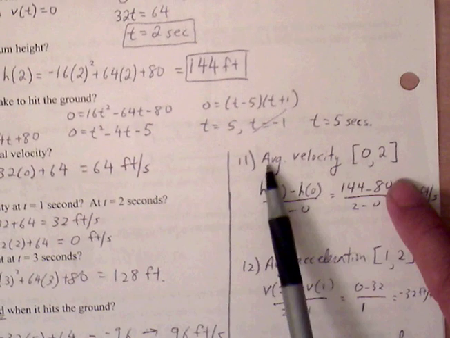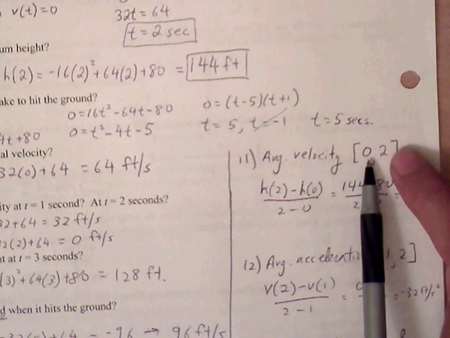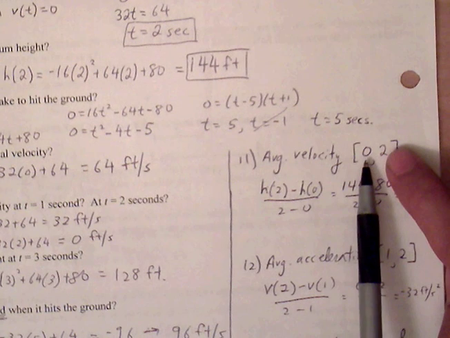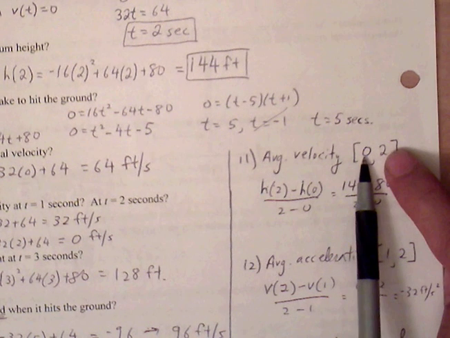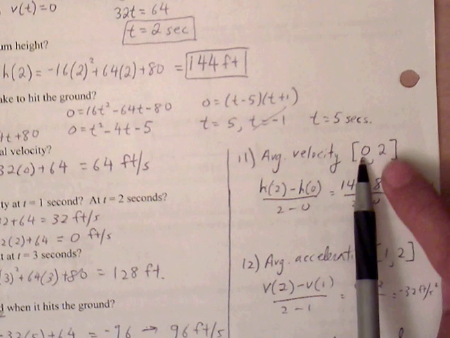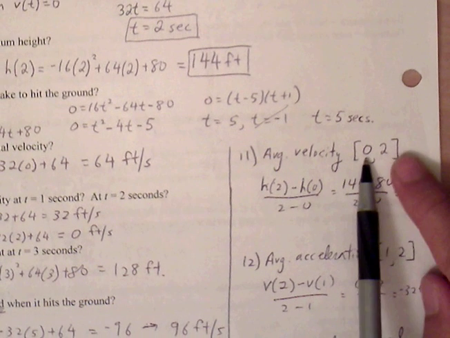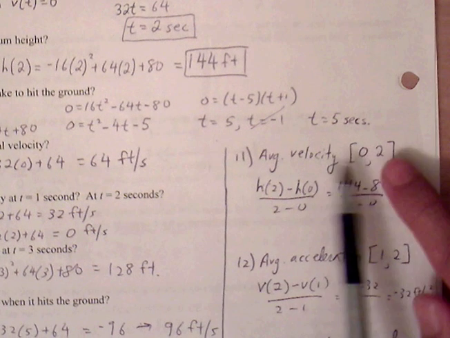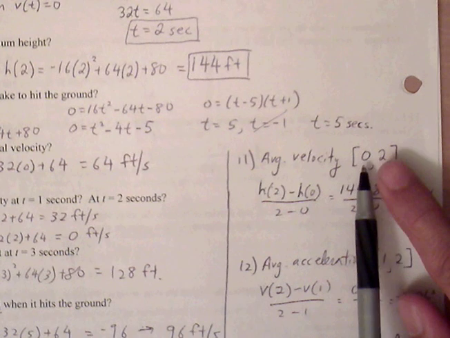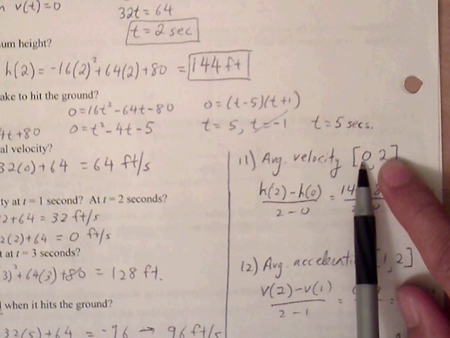However, the average velocity is the change in distance, or the change in height, over the change in time over these two endpoints. So average velocity will always give you two endpoints to allow you to find the slope.